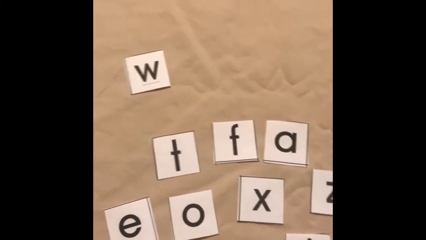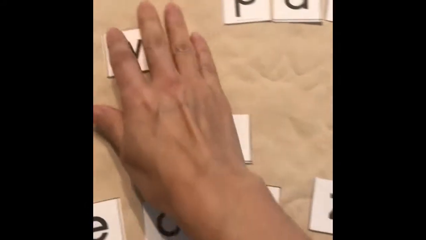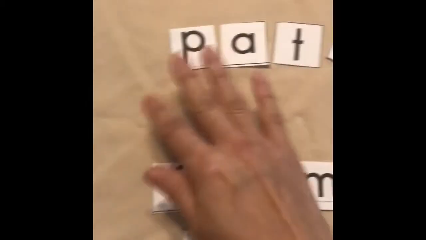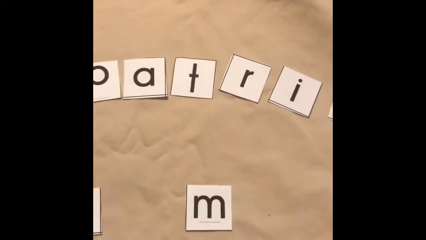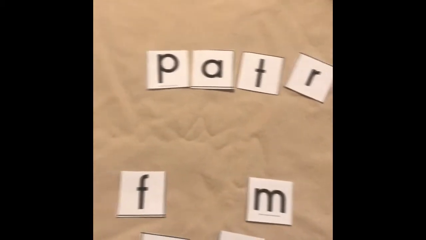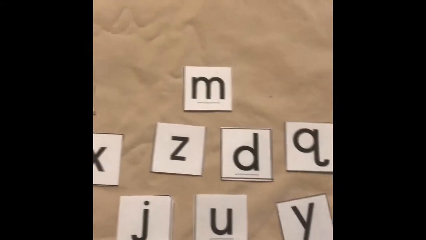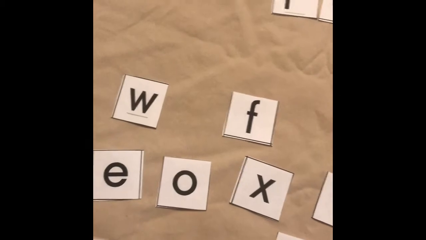Let's see. There it is. My P, my A, the T, R, I, and then C. I have another I over there, and I already have an A there. So they identify that they have multiple letters in there, and then they notice that all these others are not in their name, and that's a great way to start it.